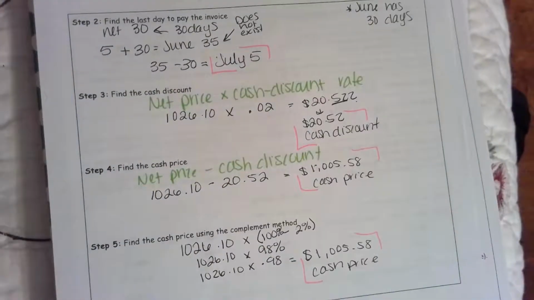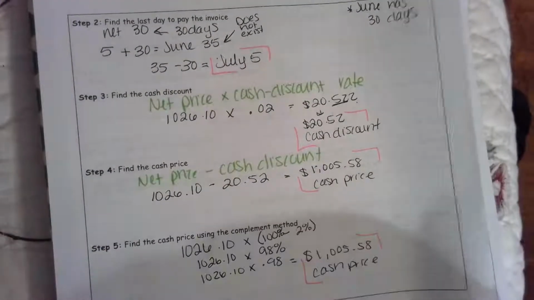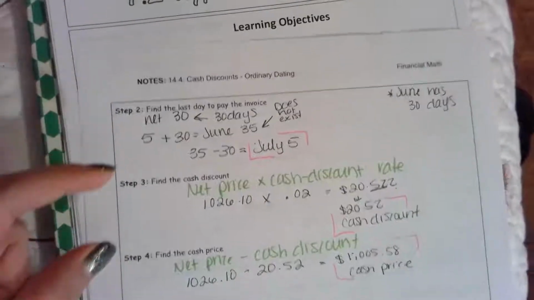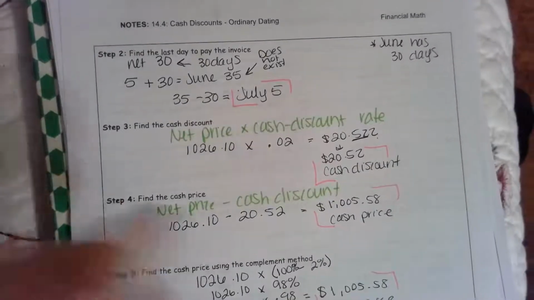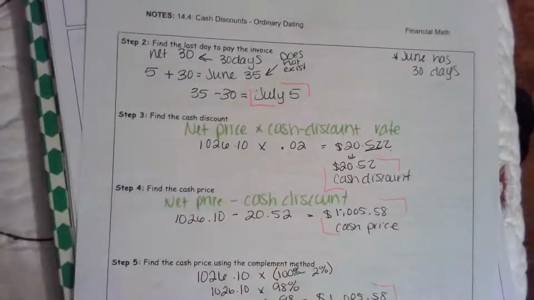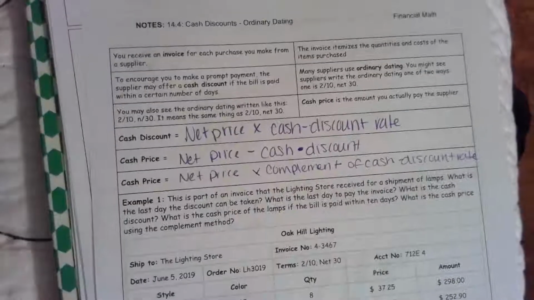So your homework is short, it's 4 questions, it's kind of long. This is part A, this is part B, this is part C, this is part D. You will not be doing this bottom part. And that's it. If you have any questions, just email me.